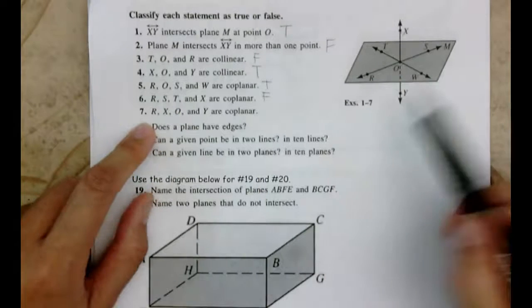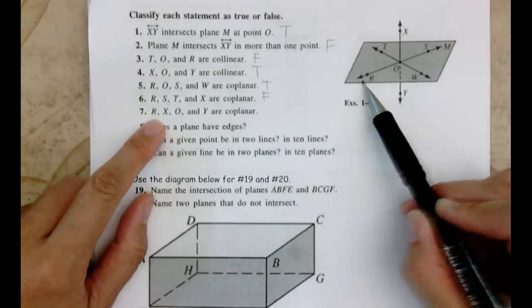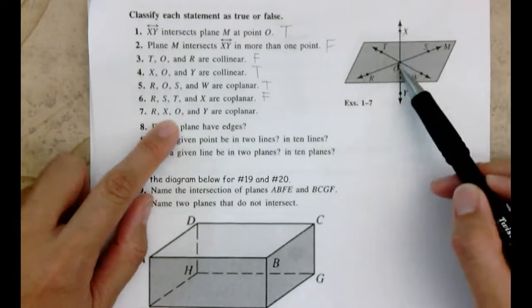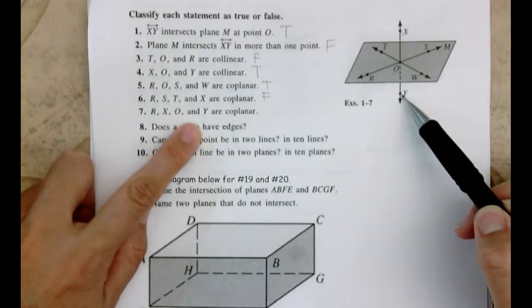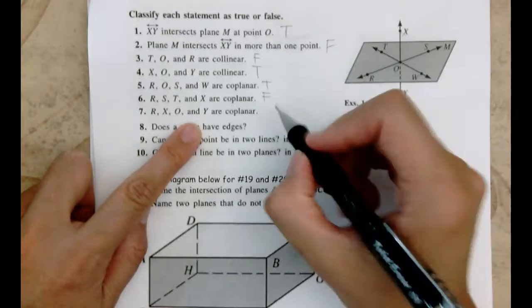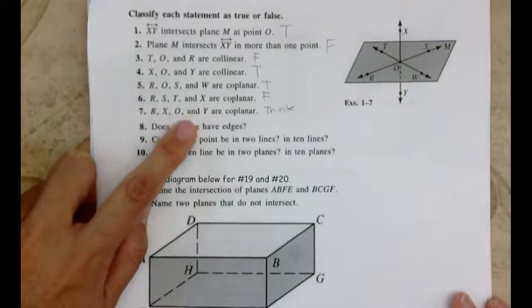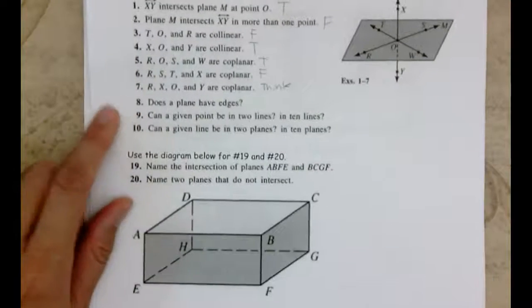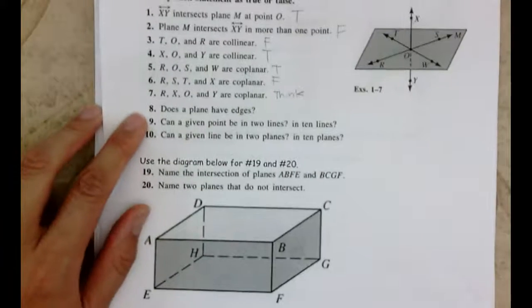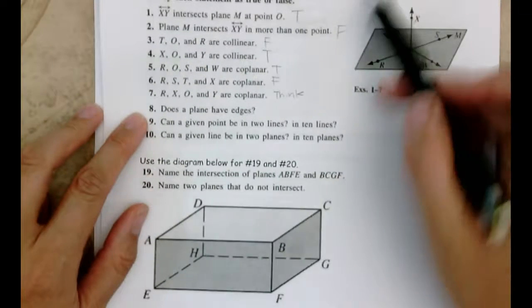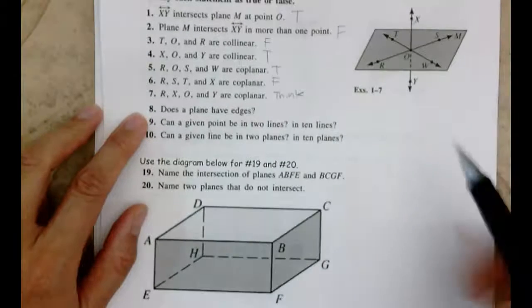Okay, and R, X, O, Y are coplanar. So this is a tricky one. I want you to think about it. Okay, and we talk about this in class. Does a plane have an edge? No, the plane extends infinitely into space, so no.